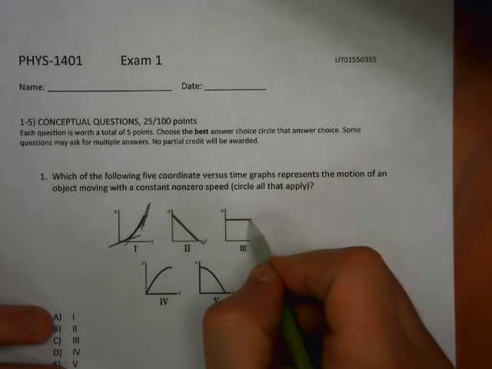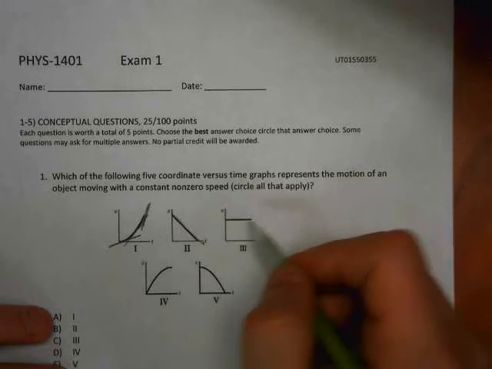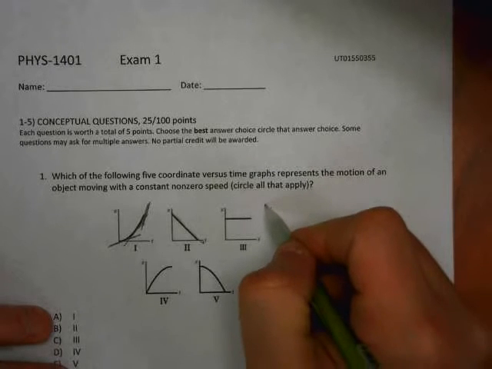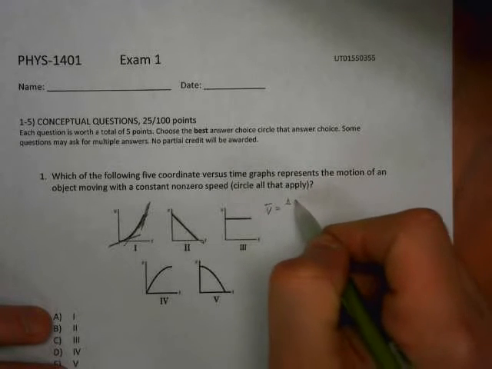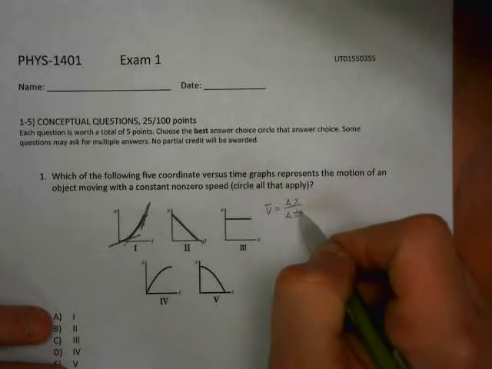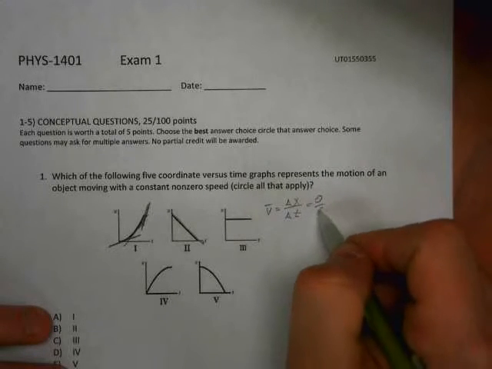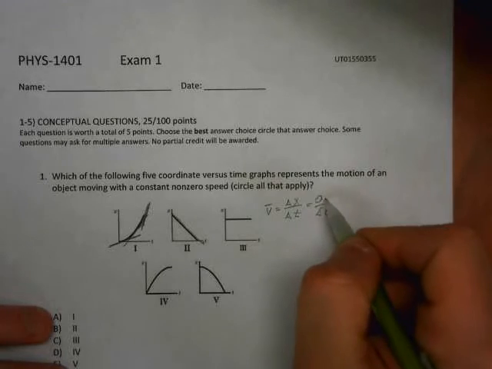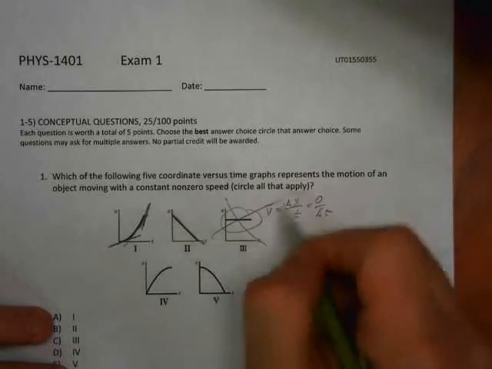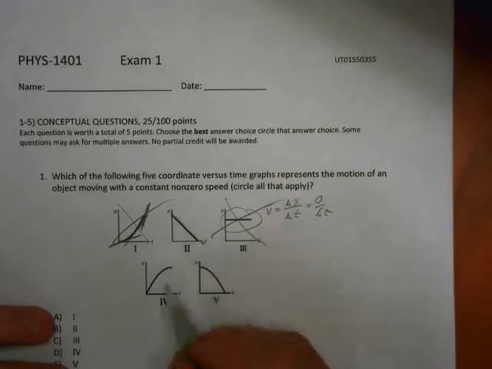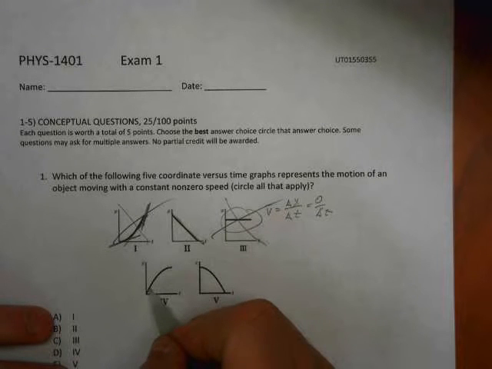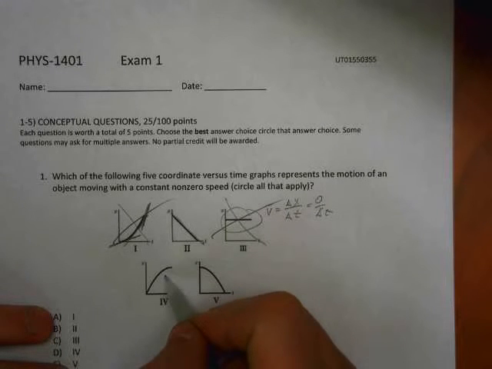The slope is 0, so the velocity is 0, because if you remember, average velocity equals change in x over change in t. Change in x here equals 0 over change in t. So average velocity equals 0 here. So that's out. In this case, you have a slope that's constantly changing, so you have a velocity that's constantly changing.